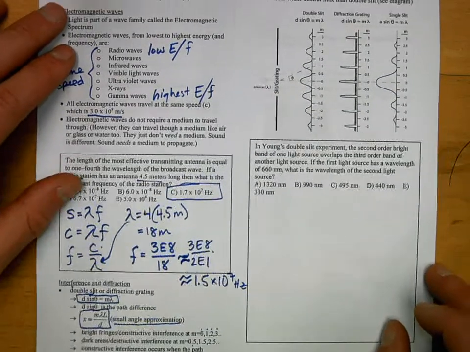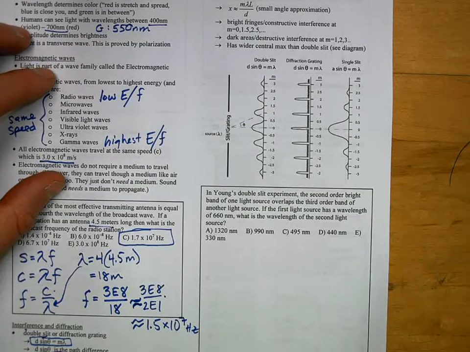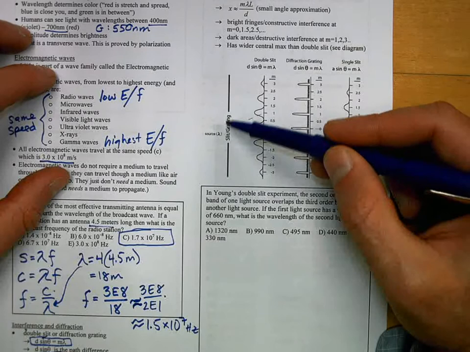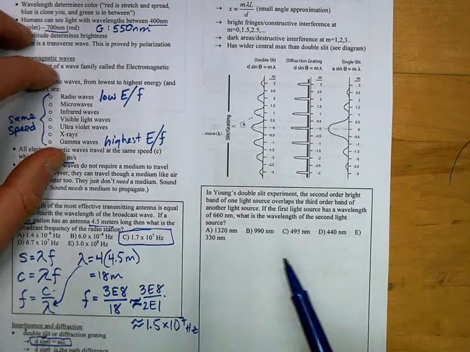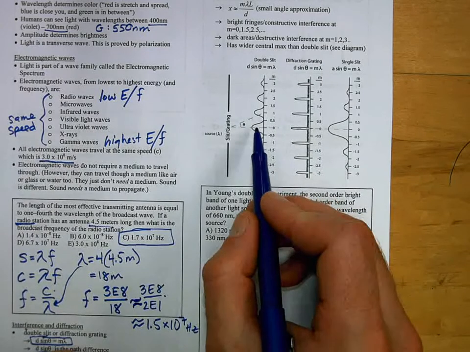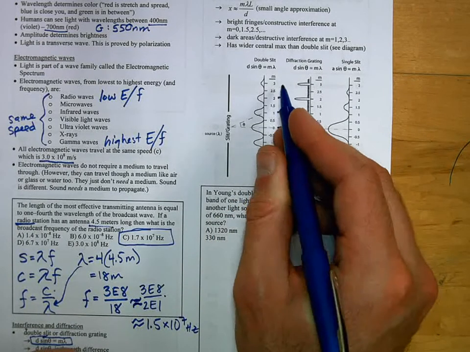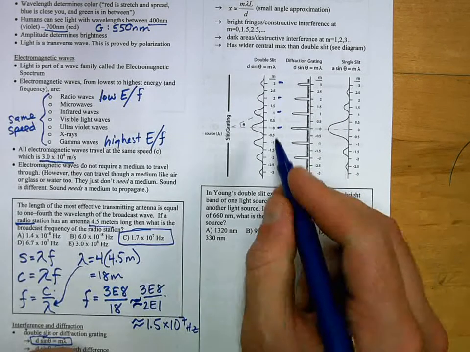So right here is where you would have your double slit or your single slit or your diffraction grating, and this represents the screen. So for a double slit, you notice we get a bright spot at 0, 1, 2, 3, or 1, 2, 3 on the opposite side.